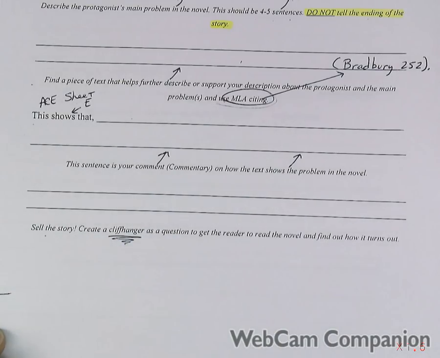If you're not sure what a cliffhanger is, you may want to Google some good examples of a cliffhanger and see what could be. But for example, in the book that I'm reading, I might say something like, will Clark be able to survive the dystopian future he's now existing in when there are raiders outside of the airport that he lives in? I might ask a crazy question like that. All right, so the question is usually a great way to get the reader to read the novel and find out how it turns out. All right, so that is your entire second paragraph.